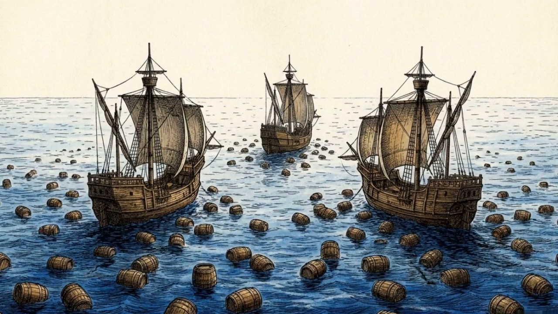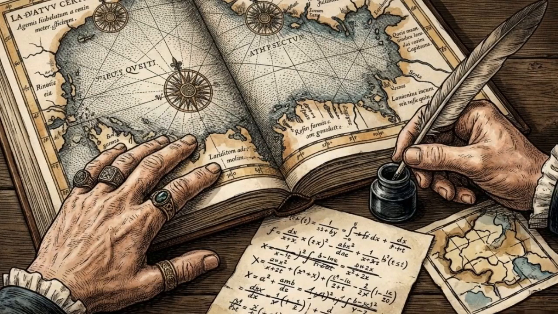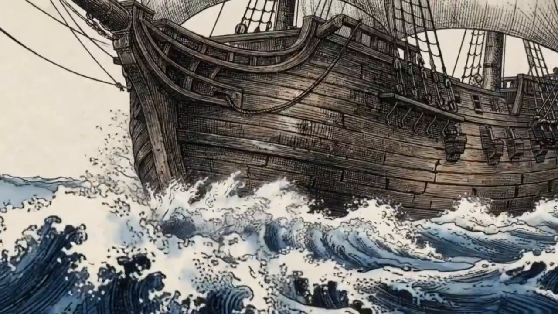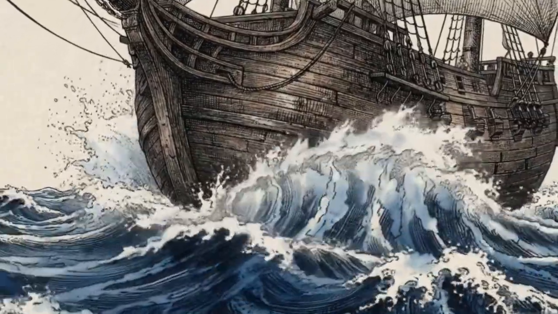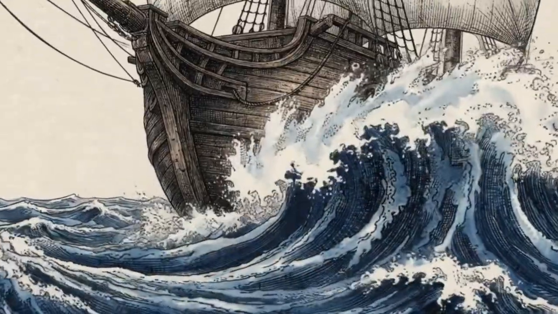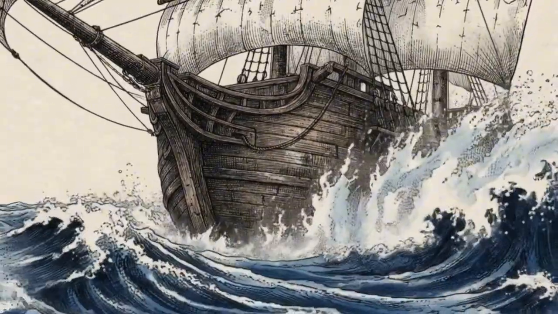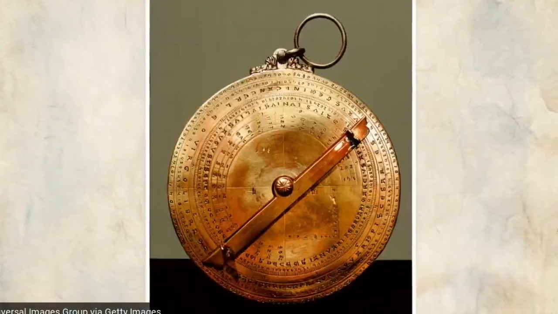They were crossing the open ocean relying on things like sun compasses. So can you explain how a sun compass works? Because it sounds almost like magic when you consider they were navigating the frigid North Atlantic with it. It does sound like magic, but the Norse sun compass is actually a brilliant piece of practical engineering. It's essentially a wooden disc with a central vertical pin, which is known as a gnomon.